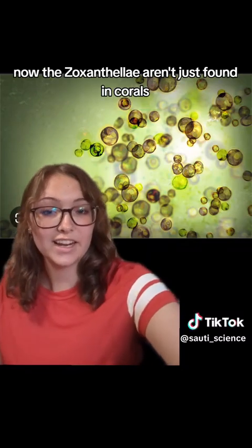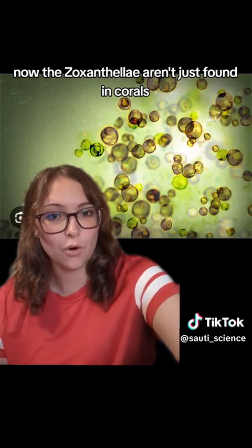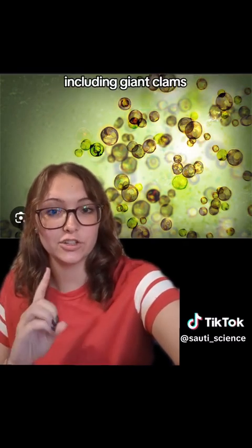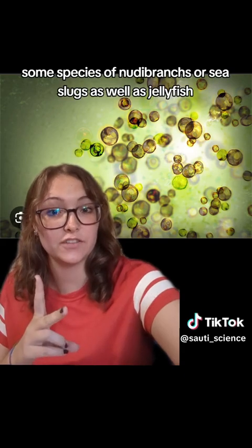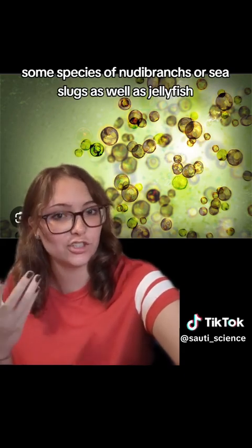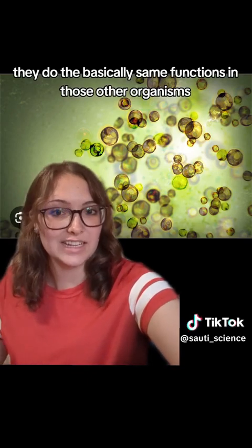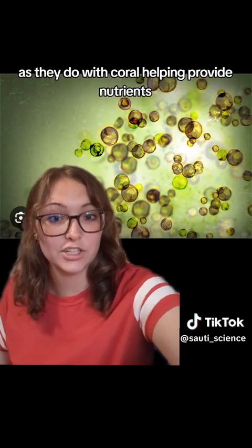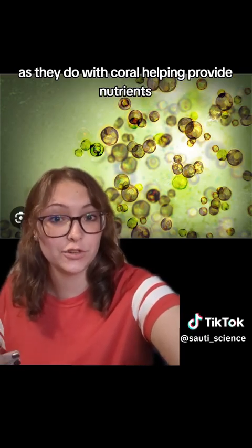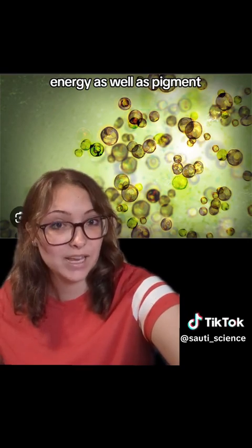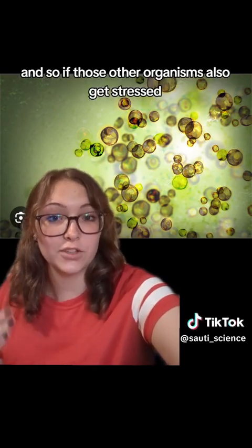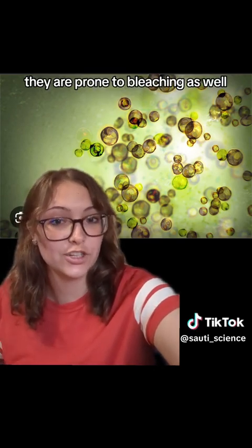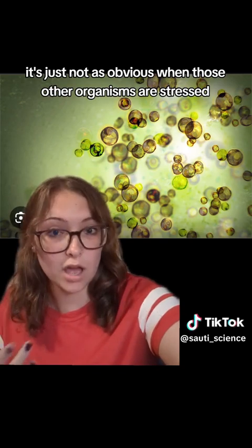Now, the zooxanthellae aren't just found in corals, they are actually symbiotic with a number of animal species, including giant clams, some species of nudibranchs or sea slugs, as well as jellyfish. They do basically the same functions in those other organisms as they do with coral, helping provide nutrients, energy, as well as pigment, and so if those other organisms also get stressed, they are prone to bleaching as well. It's just not as obvious.